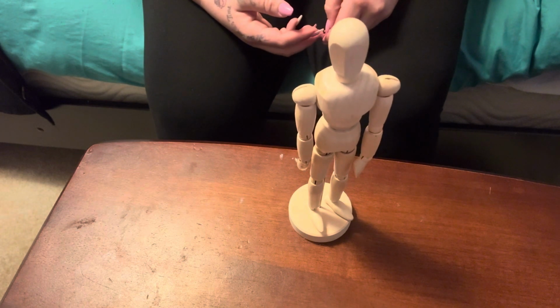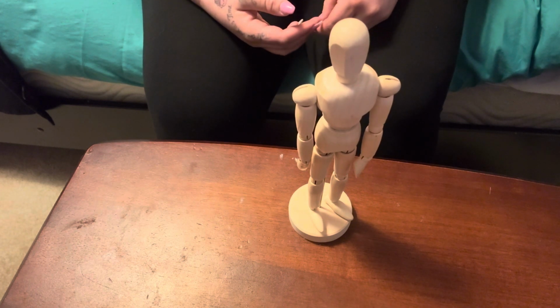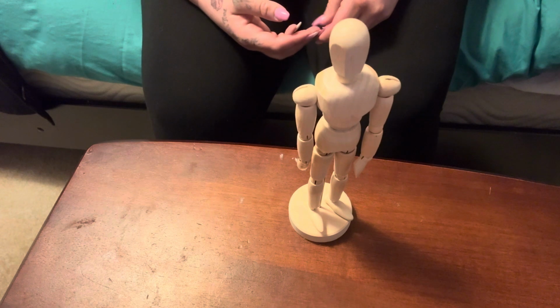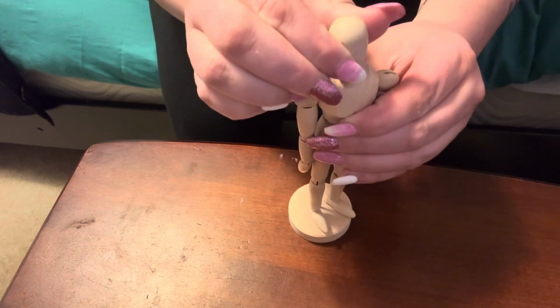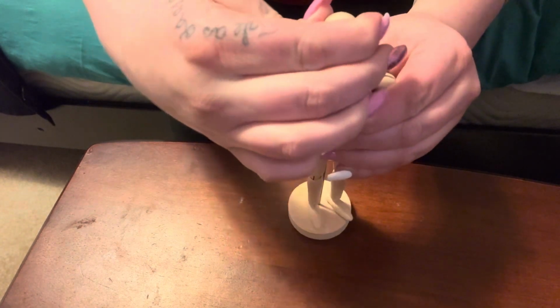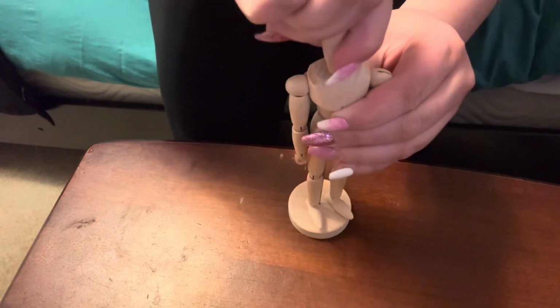Rotation is circular movement around an axis. It's turning a body part around its own axis without changing the position of the body. So you could rotate your head, your neck, back, side to side.